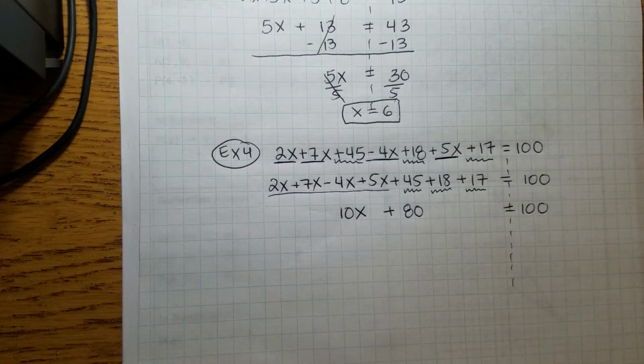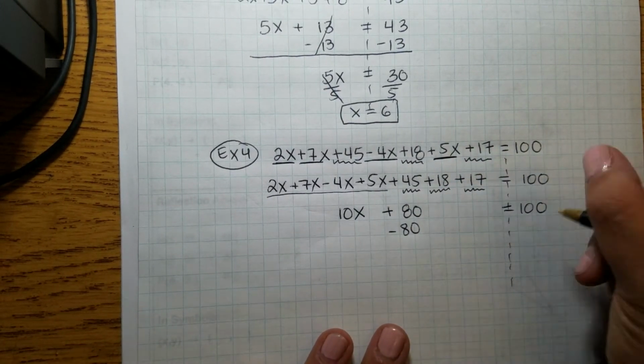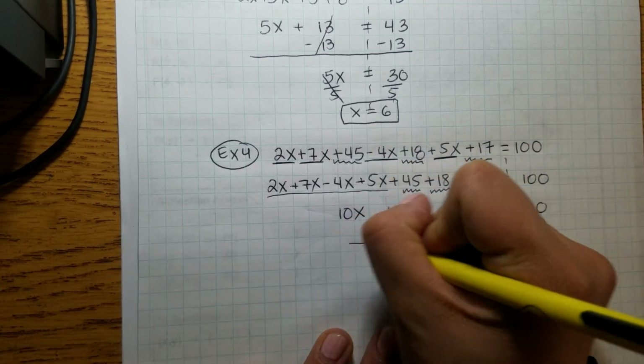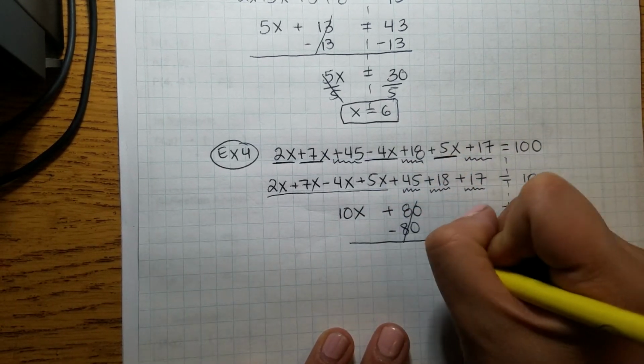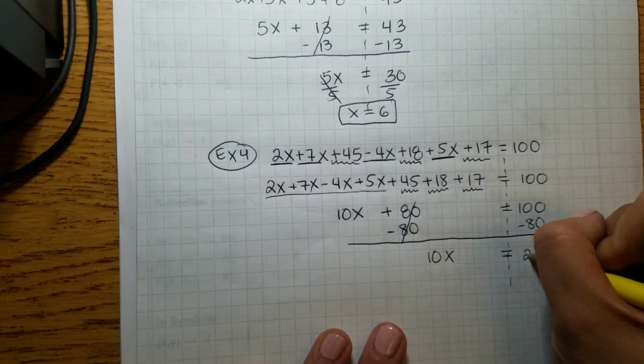So notice, it looked like a really hard problem, but when you combine like terms, it makes it a very simple problem. It's basically 10x plus 80 equals 100, okay? So what do we need to do next? Subtract 80. From which side? Both sides. What's 100 minus 80? 20.